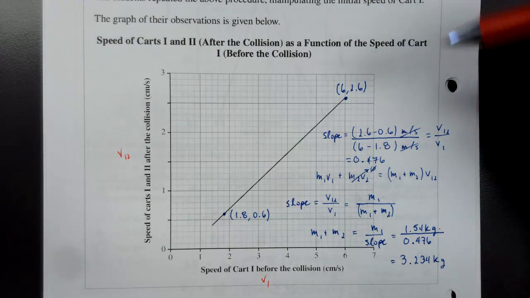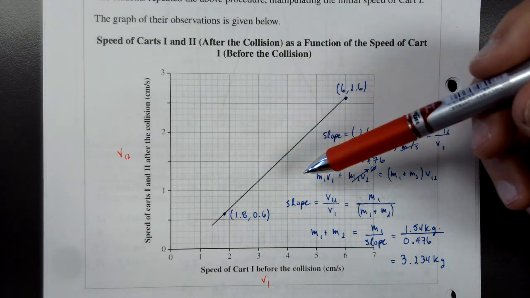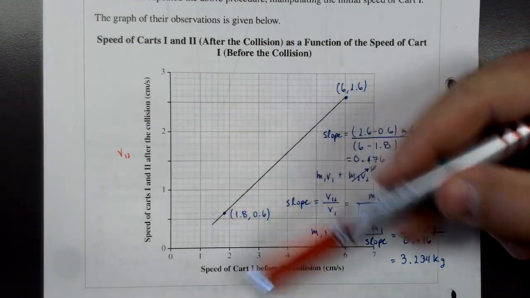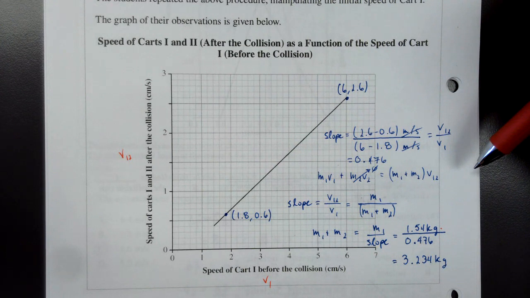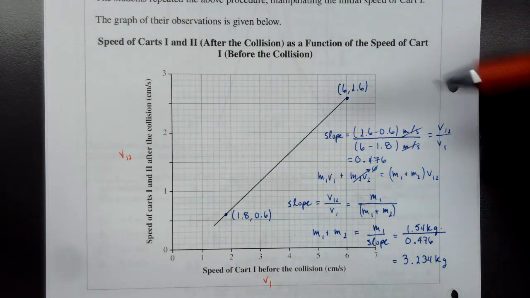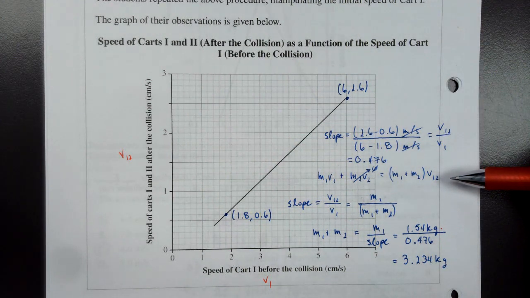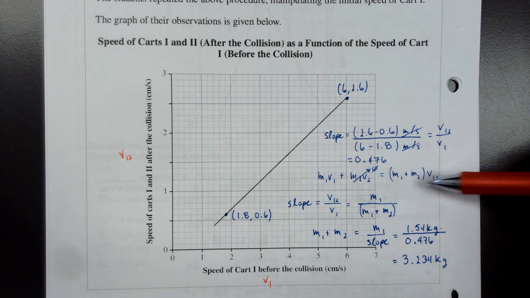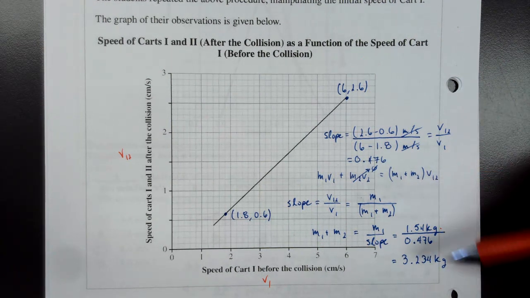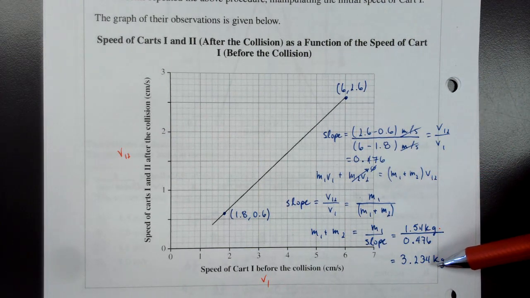Now in a question like this, the best thing to do is to look at the graph you're given, determine what those values are, and then rise over run. And now once you have that equation, relate it to the context that you're dealing with. This is a hit and stick. If I can organize it to be V12 over V1, I have something equal to the slope. When I did my calculations, I got 3.234 kilograms.